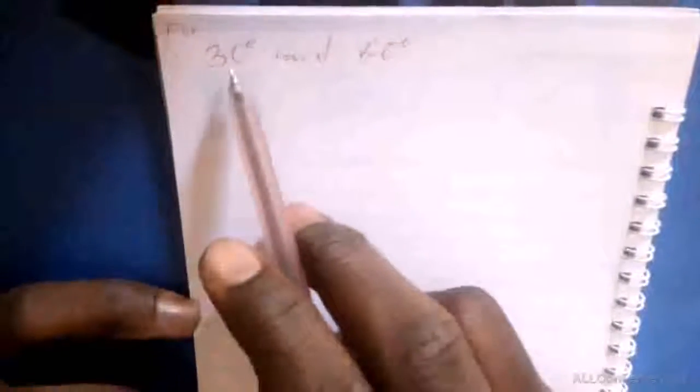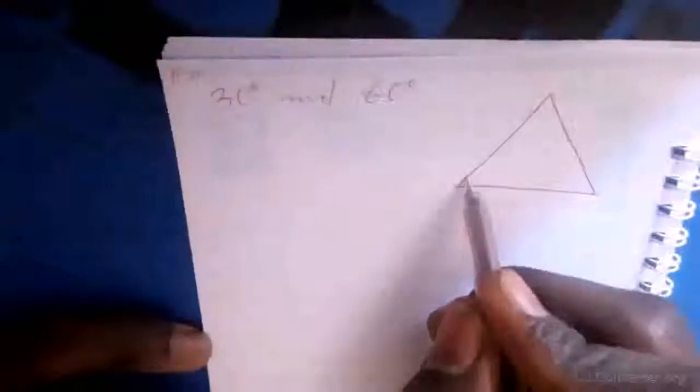To find sine, cos, or tan of 30 and 60 degrees, we are going to use a triangle called an equilateral triangle. Why do you call it an equilateral triangle? Because all the sides are equal. From the word equal, all the sides are equal. Lateral means lines on the triangle.